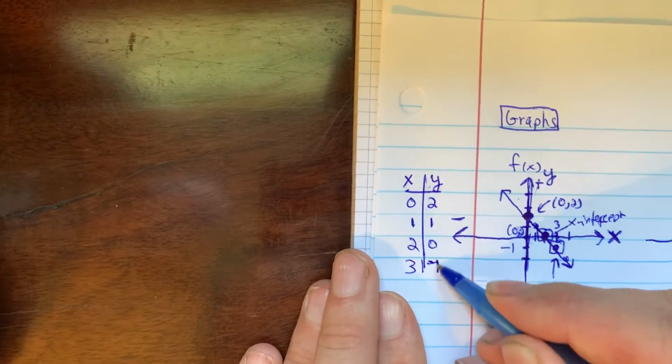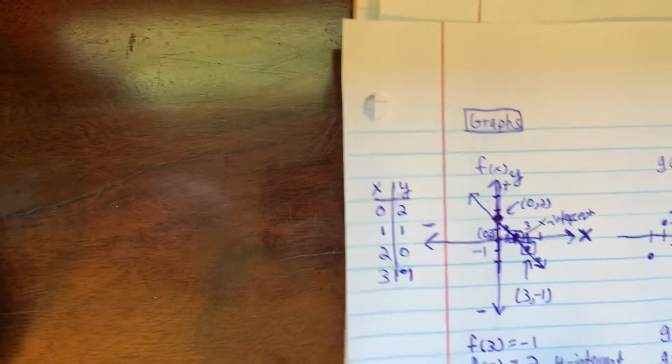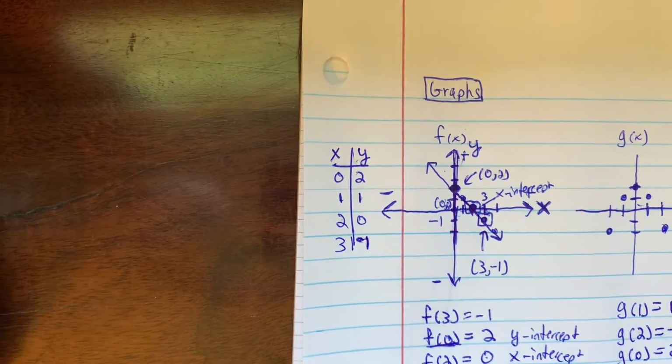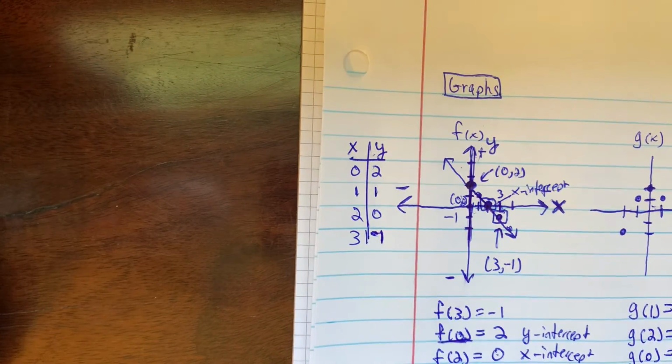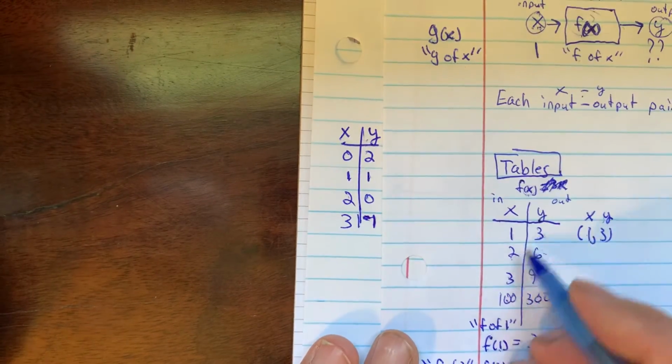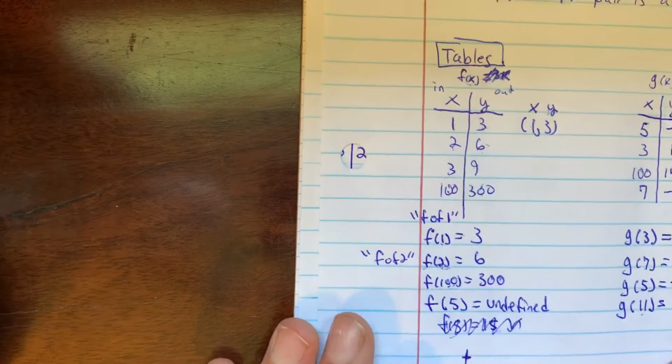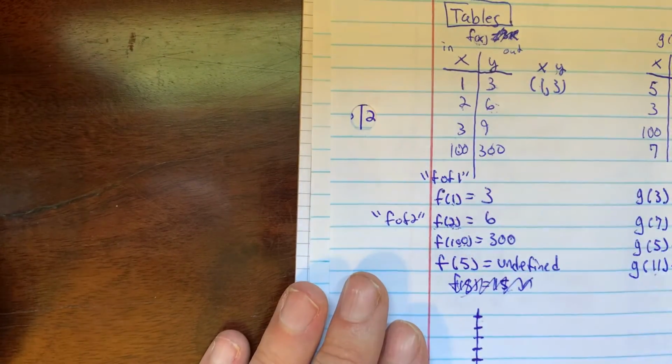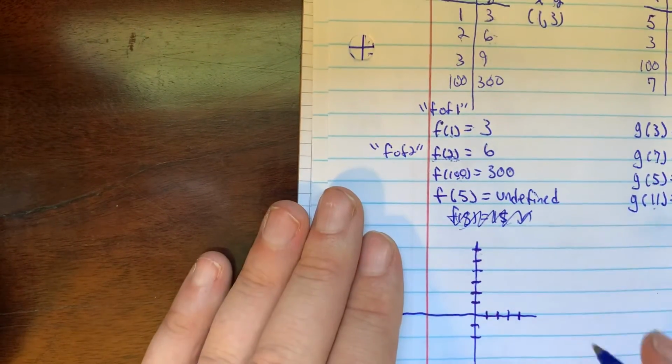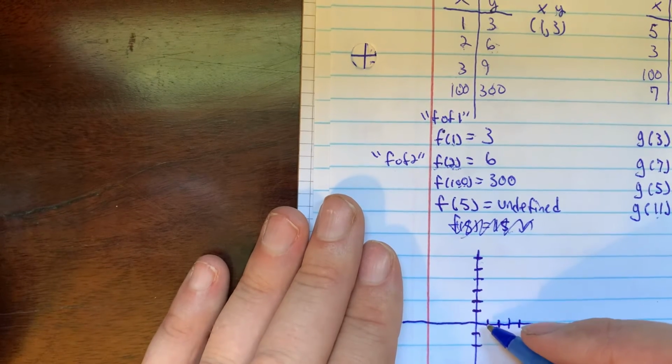And so tables and graphs can both represent the same function, and sometimes we'll want one rather than the other. If we go back to our previous table on the other page, here we had f of x was a table, and we can write this table as a graph.